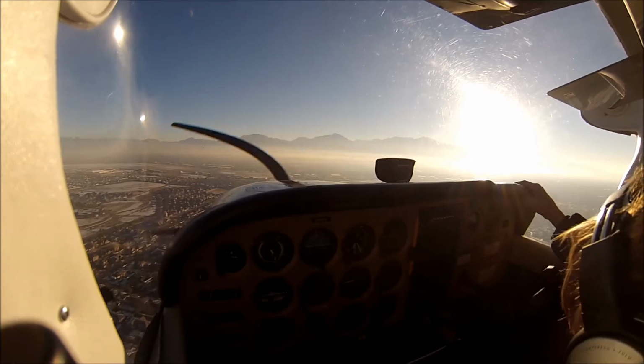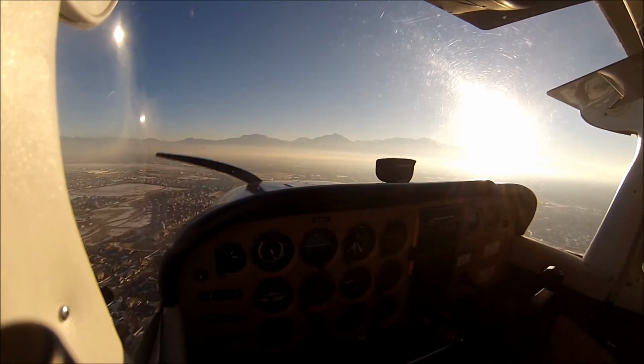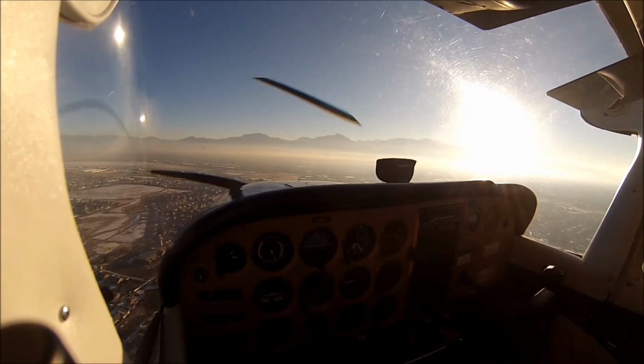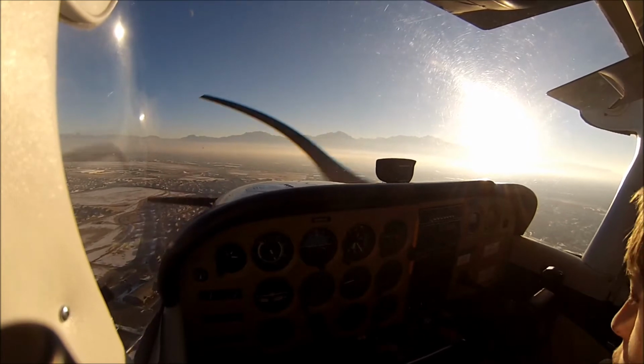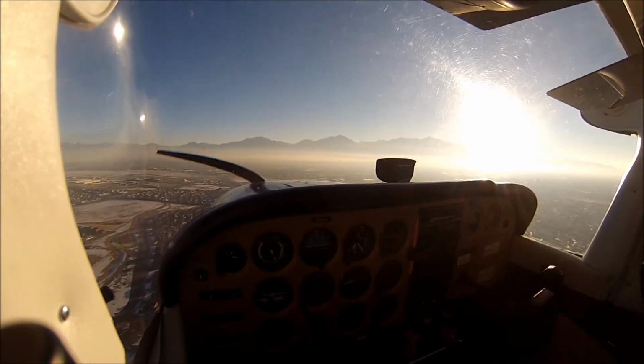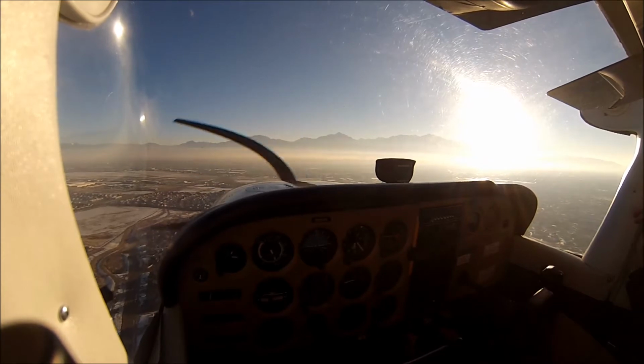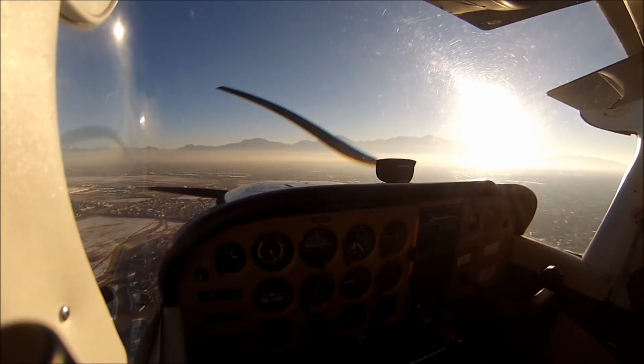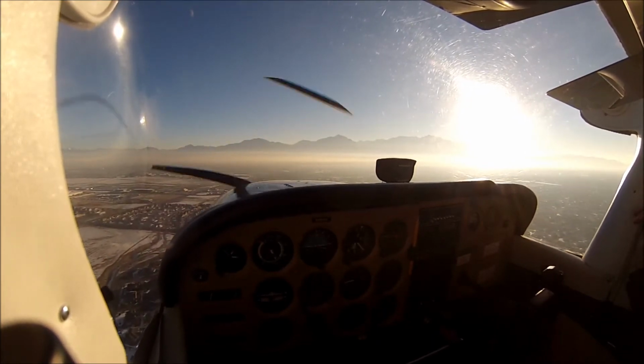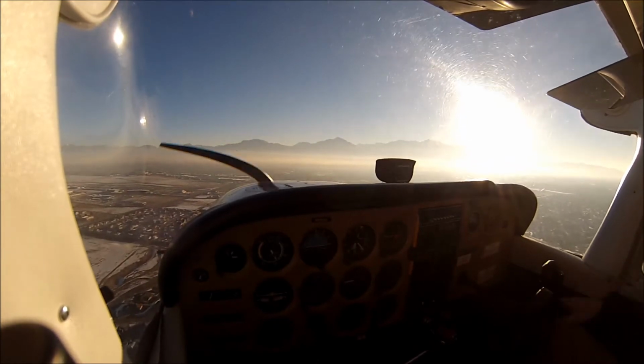My landing checklist. Test on both undercarriage to make sure. Can I go prop forward yet? Yeah, you can. Lights, seat belts. On some complex airplanes, you can't go full forward with your prop until you're on final, where you've got your power even more reduced. Let's make a left turn.